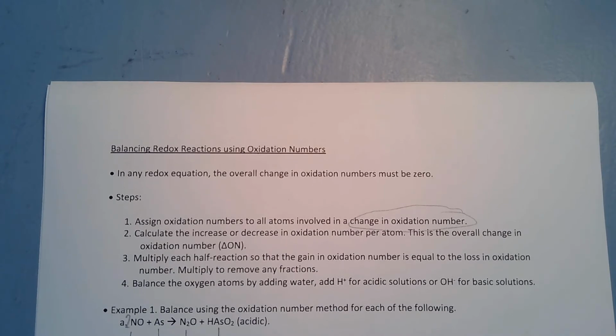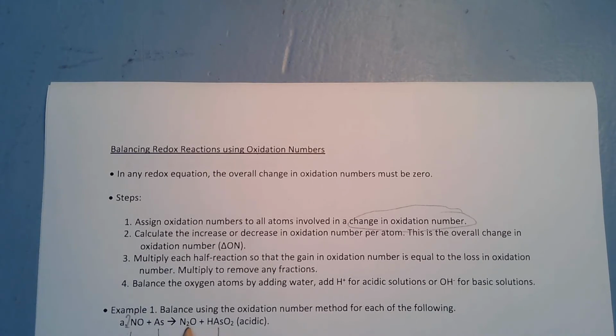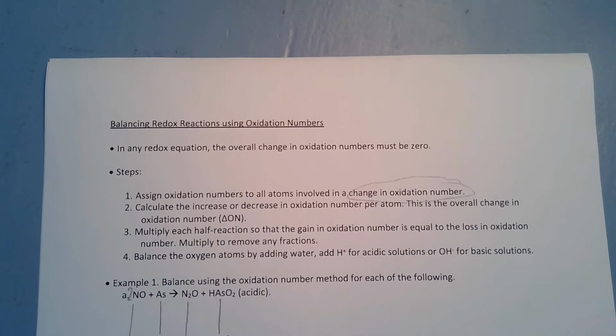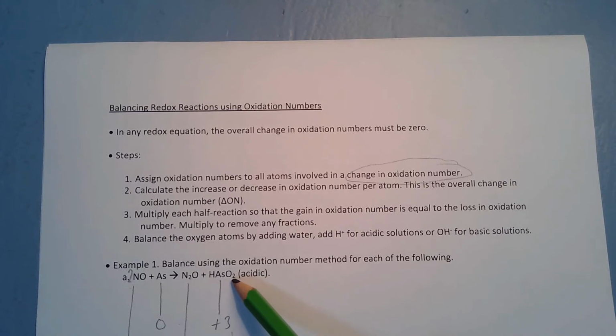So the first thing you can do is balance the major atoms. Okay, so we balance the N with the 2 in front, and then this N over here has 2 in front as well. Now what you want to do is start assigning oxidation numbers. For example, arsenic here is in the elemental state, so it'll be 0, and here it'll be +3. Where I got the +3 from is oxygen is -2, and there's 2 of them, so that's -4. Hydrogen's +1, and so arsenic has to be +3, so +4 from these two, and then -4 from the oxygen.